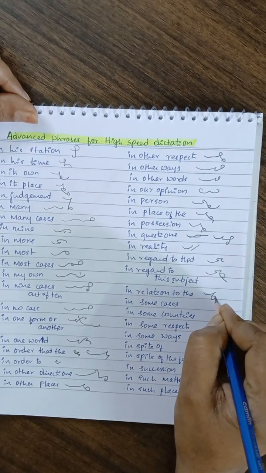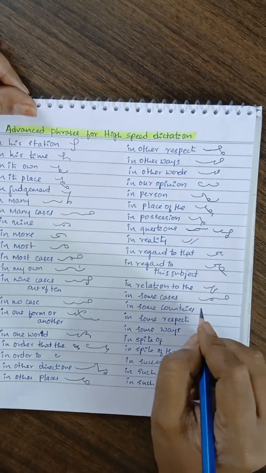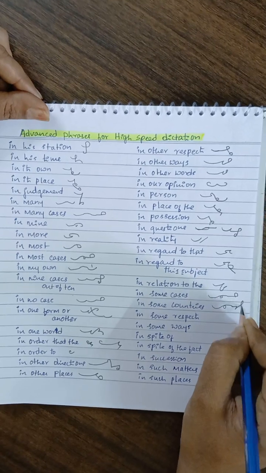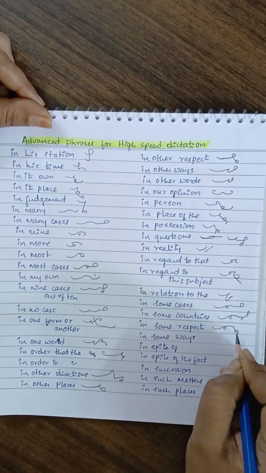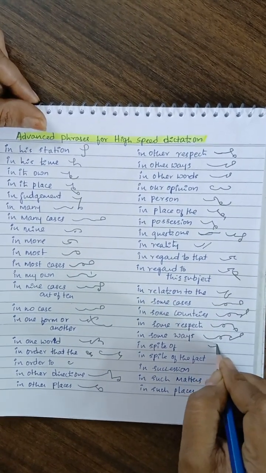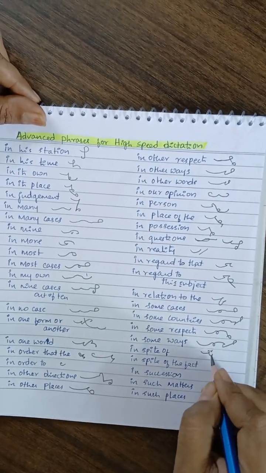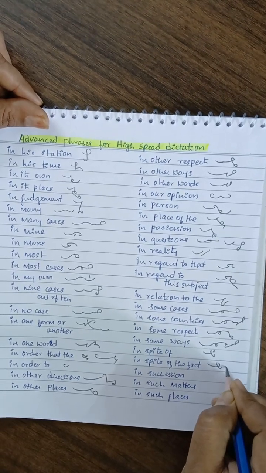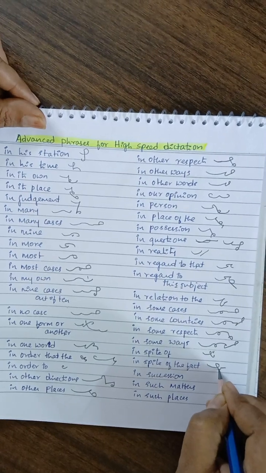In relation to the. In some cases. Then in some countries. In some respects. In some ways. In spite of. P is halt, then F hook. P is halt for T sound. In spite of the fact that. K is halt here. P is halt for T sound and F.